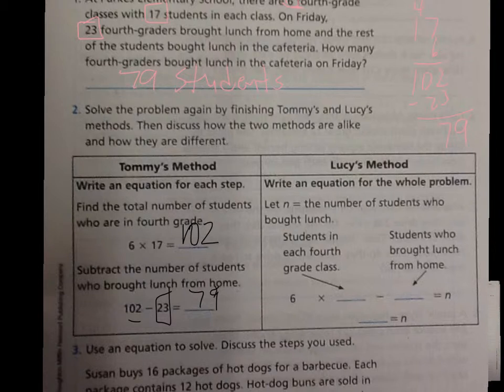But some people might want to do it differently, where they use a variable n to represent the number of students who bought lunch. So, 6 times 17 minus 23 equals n. Obviously you would have to do those first. So 6 times 17. Remember what that equaled? It equaled 102. And then you would subtract the 23 to give you 79. So n would equal 79 because n is the number of students we're looking for. Okay, so this was Lucy's method. She threw in the algebra.